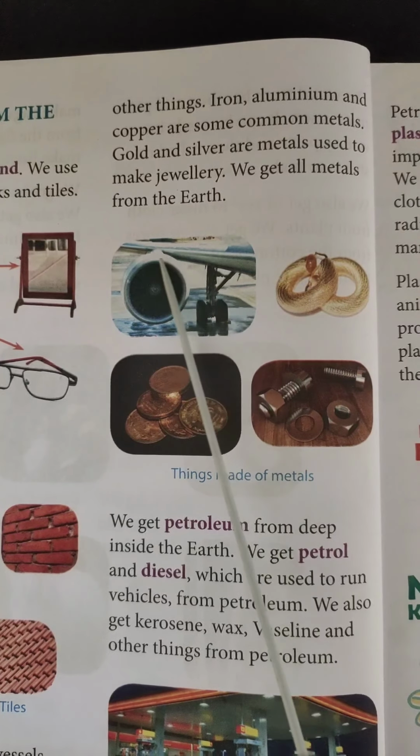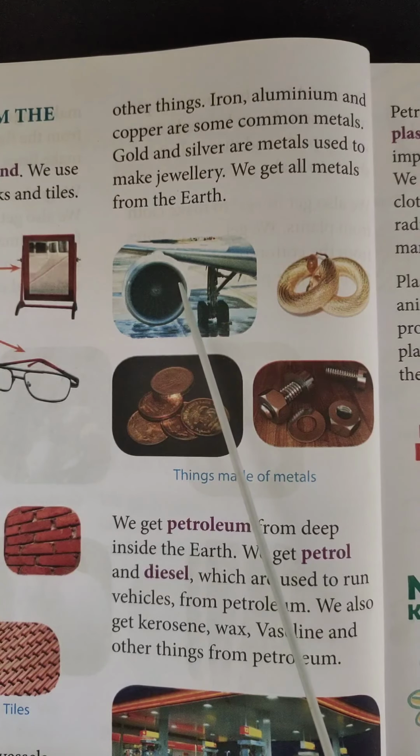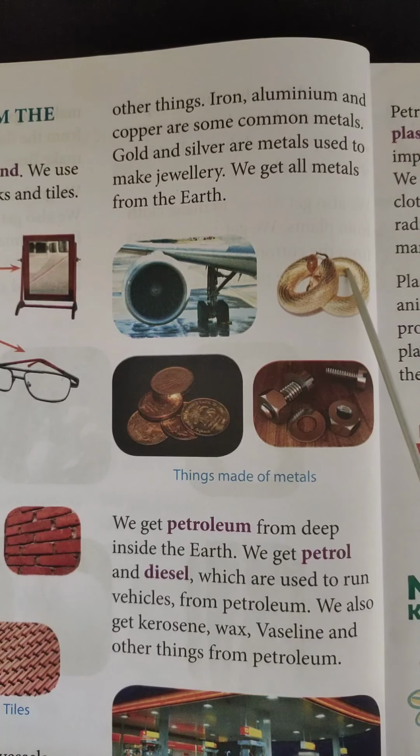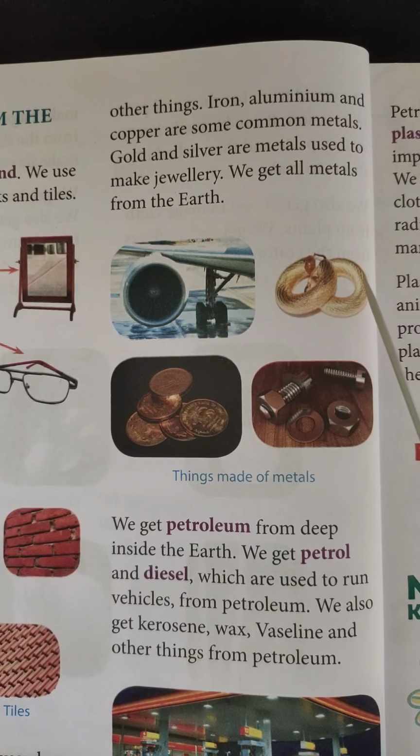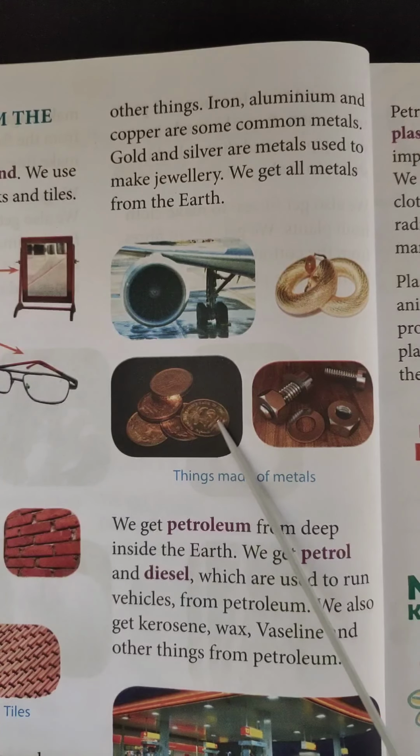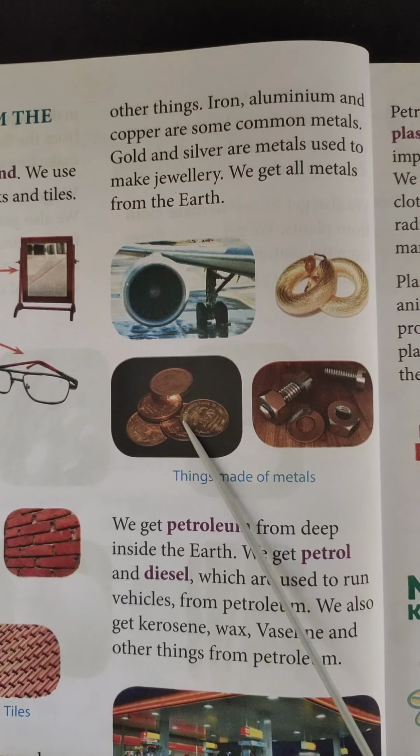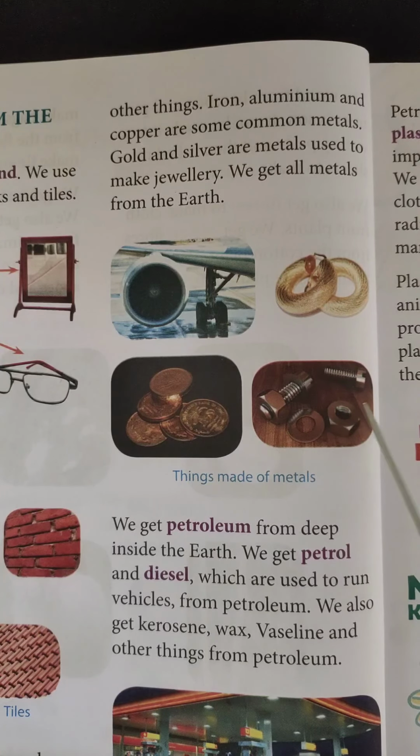Here you can see the part of an aircraft. So that is actually made with the help of metals. You can see here a jewelry ornament. That is made by using gold. Even you can see coins that are made by using metal. Then even nut and bolt. Okay, nut and bolt are made by using metal. So metals have many applications or uses in our daily life.